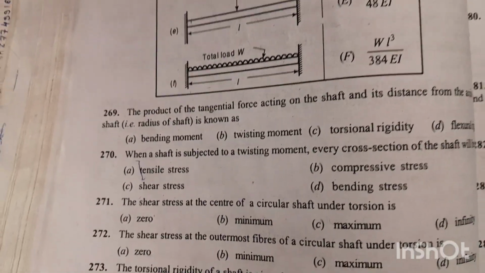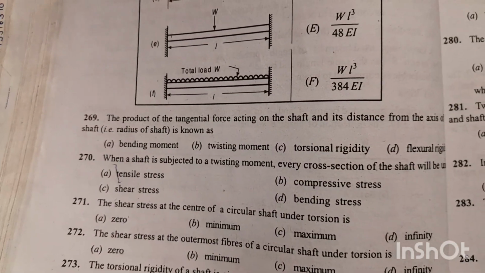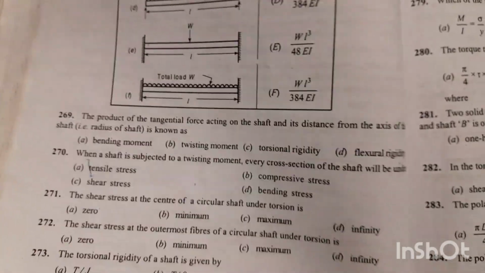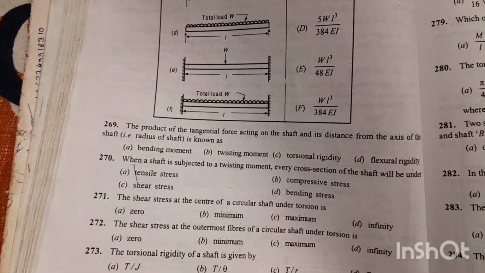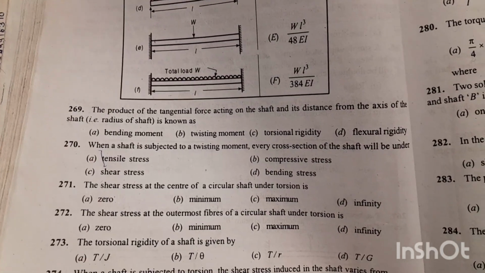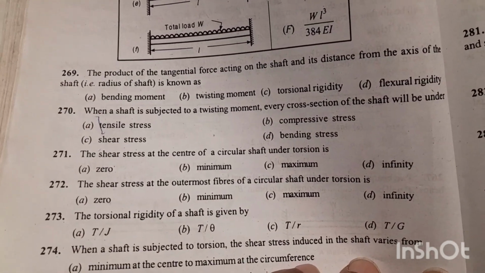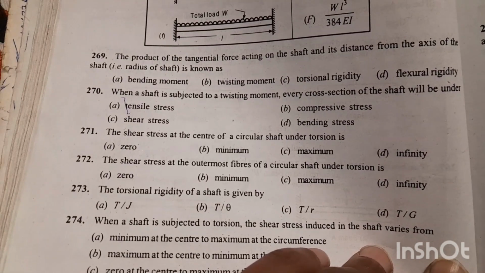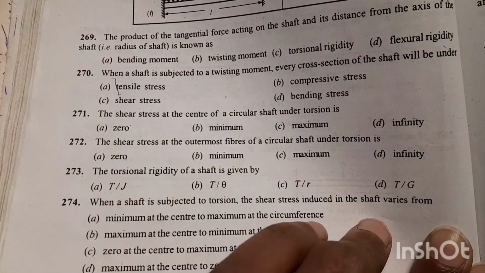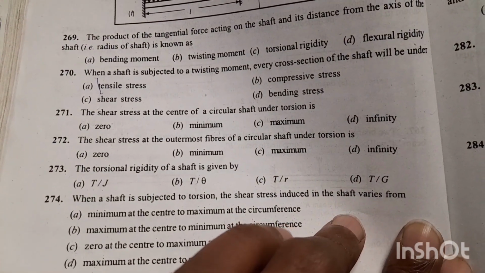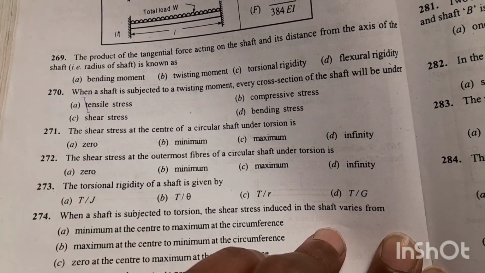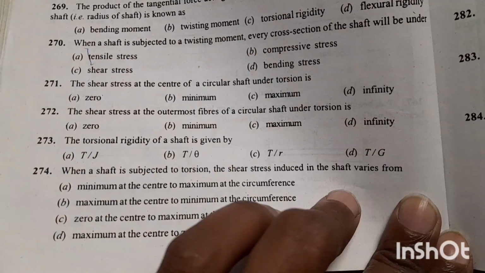Next question 270. When a shaft is subjected to a twisting moment, every cross section of the shaft will be under, option C is the correct answer, shear stress. Next question 271. The shear stress at the center of a circular shaft under the torsion is 0. So option number A is the correct answer. Next question 272. The shear stress at the outermost fiber of a circular shaft under the torsion is, option C is the right answer. 273.